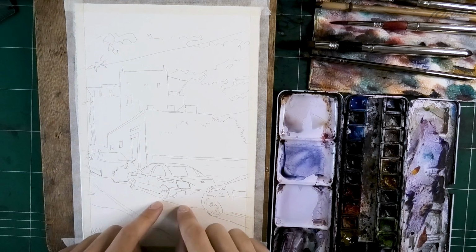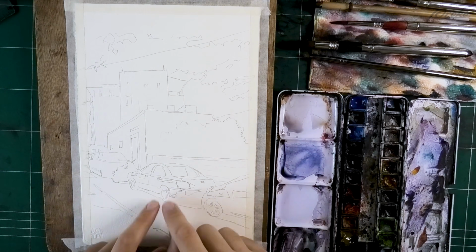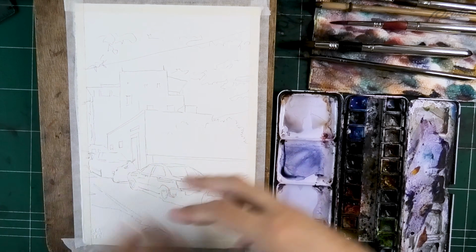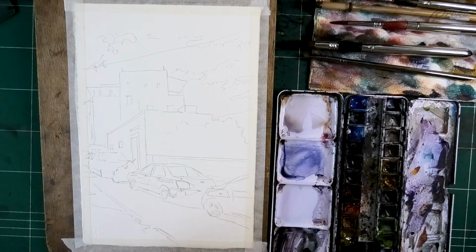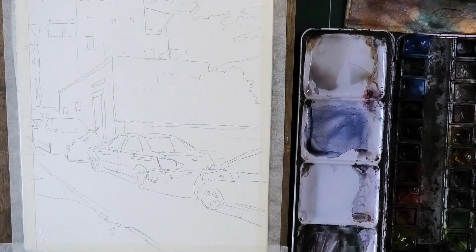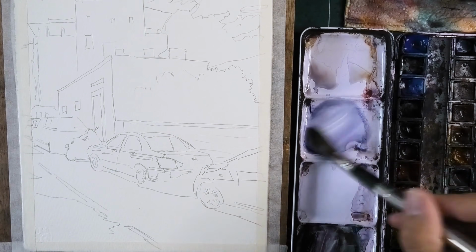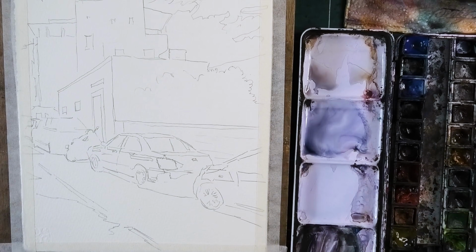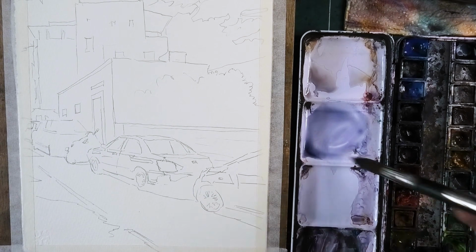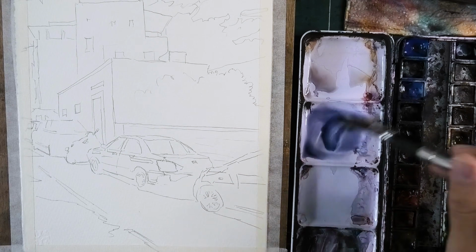Because I find that if I focus on the thing that interests me the most, I can build everything to support that. For the next few moments, we're really going to hone in on that. So I'm going to start with the mix of the mid value. And remember, the paper white is just what we're going to skip, which makes the process a little easier.